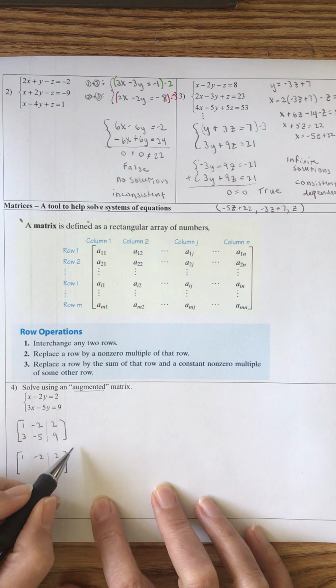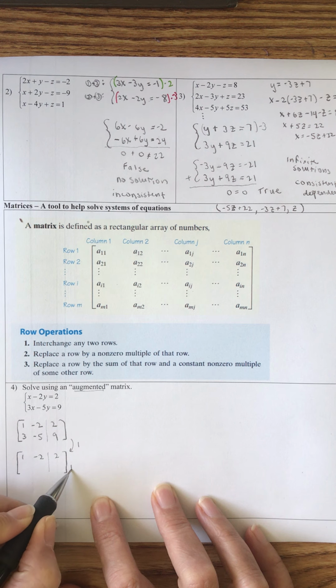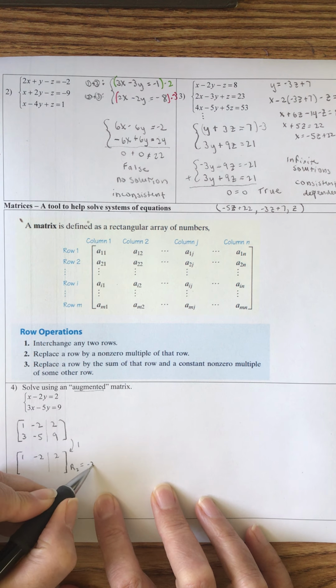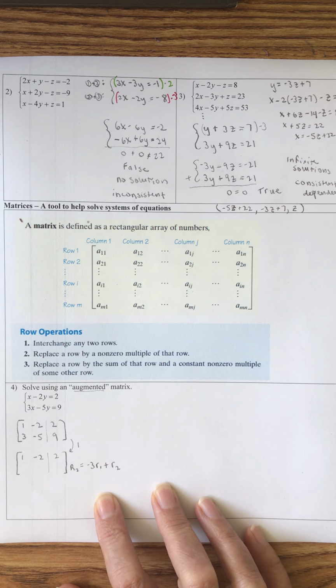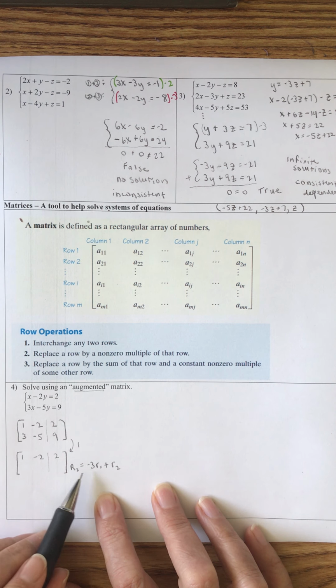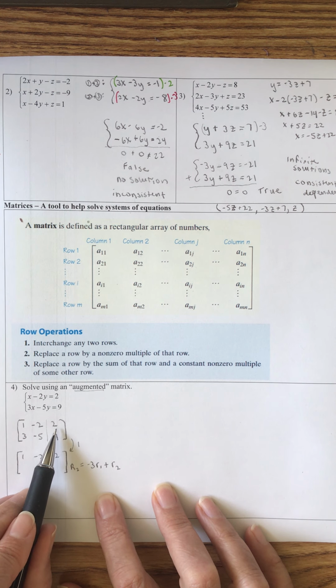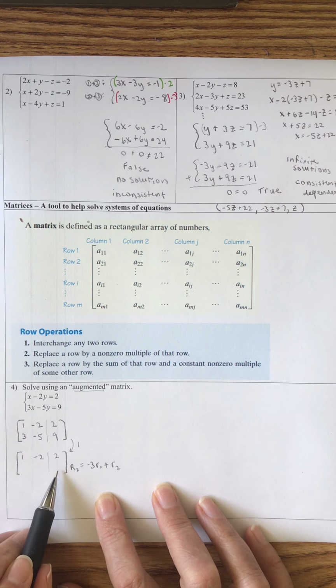But in order to make that happen, I can replace row 2 with negative 3 times row 1 plus row 2. That's using this step here. Replace a row by the sum of that row and a constant multiple of some other row. So I'm going to take my entries that are currently in row 1, multiply them by negative 3 in my head, and add row 2 to them, and then write the result down here.